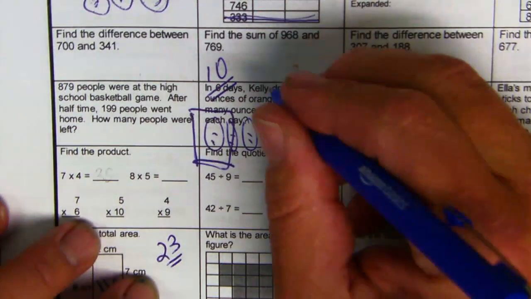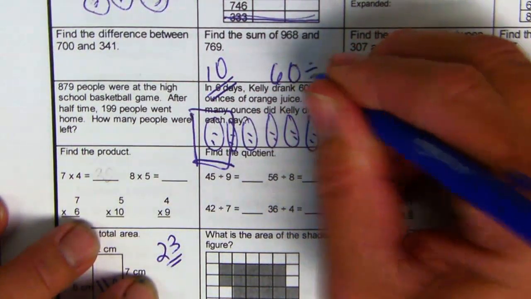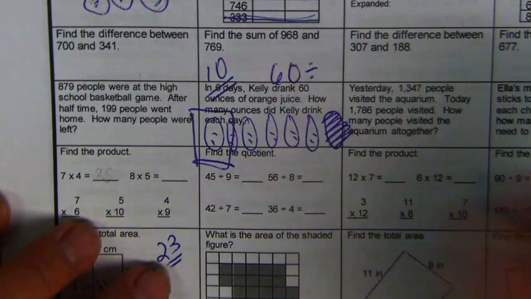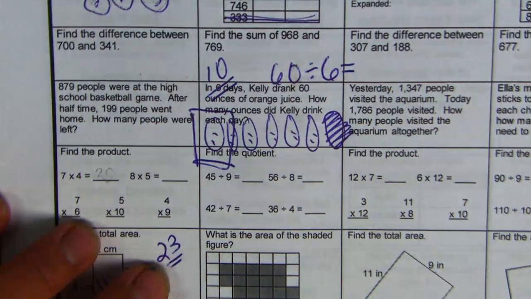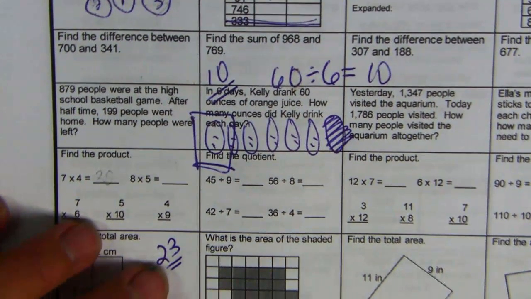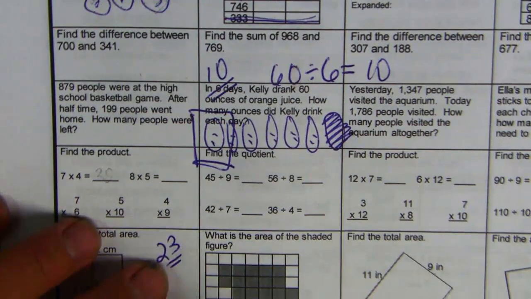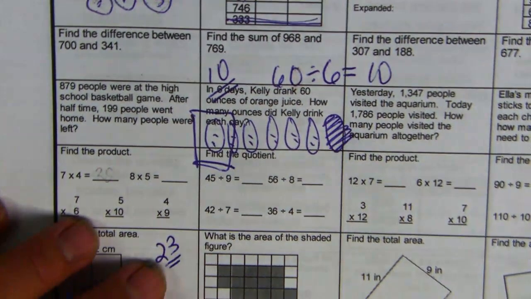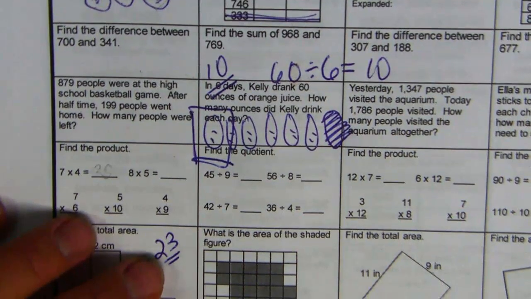The quicker way to do it would be to know your multiplication facts. 60 ounces shared among 6 days is 10. You should be able to see that as a division problem. If you don't, then you just got to make circles and figure it out the long way. It might take you a long time, but at least you're going to get the right answer, drawing out circles. This is an equal groups problem.